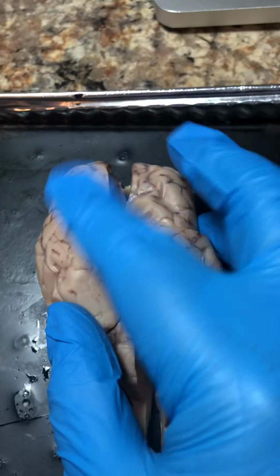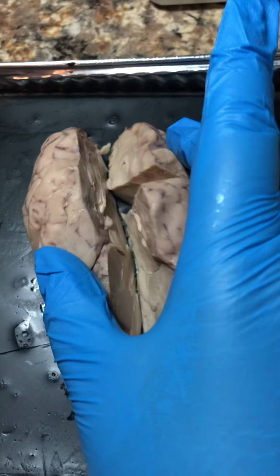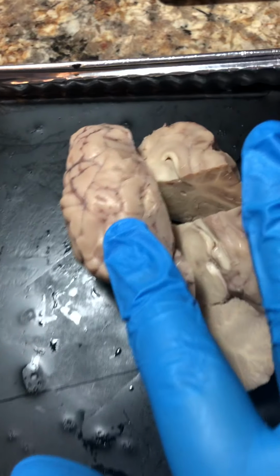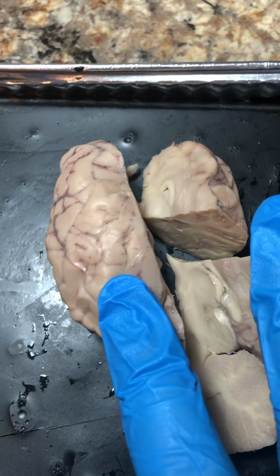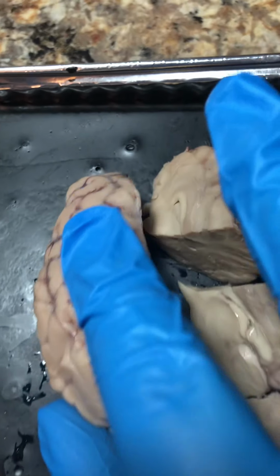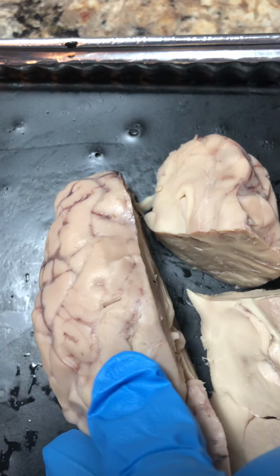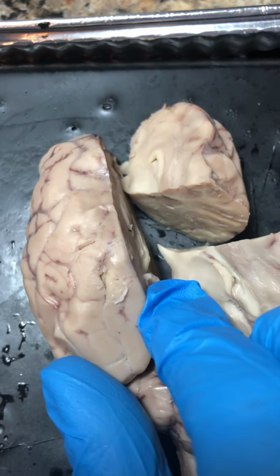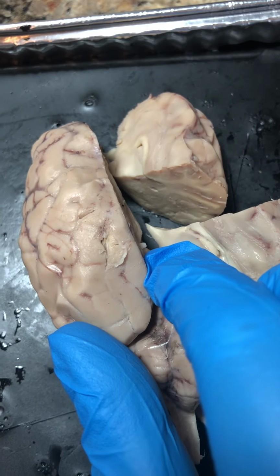Here with the dorsal side up, this is after I've dissected it, we have what appears that the dura mater has already been removed, possibly the arachnoid. There's a very thin membrane that I tried right here, you can see, to remove. It's super hard. I believe that is the pia mater.